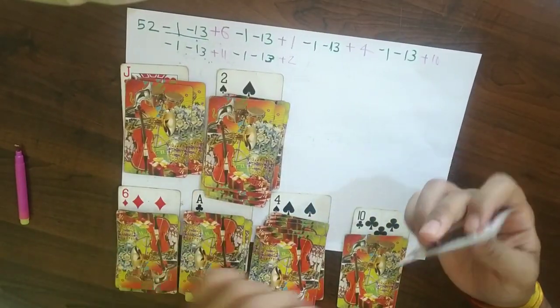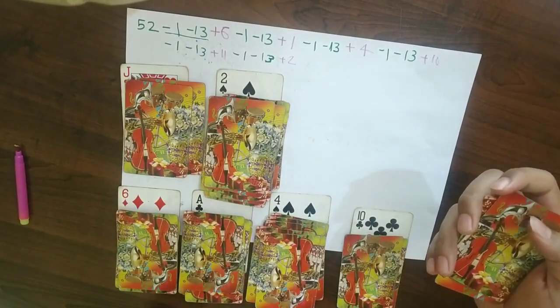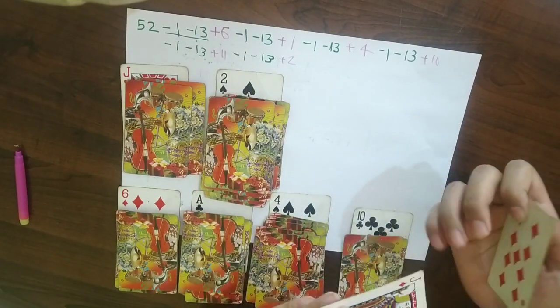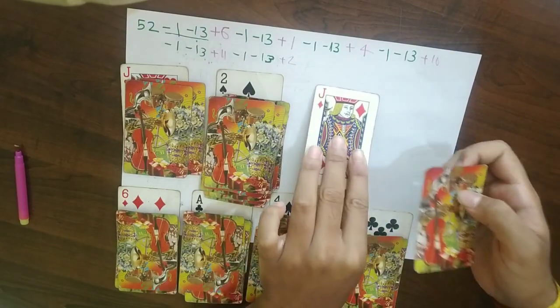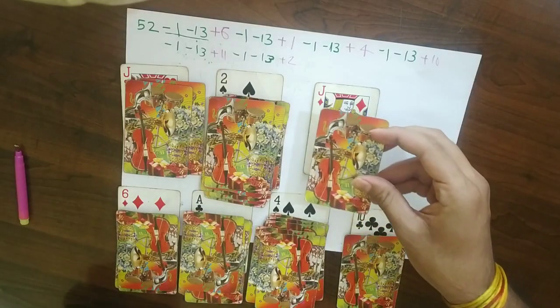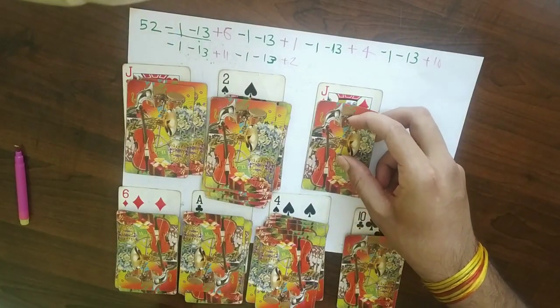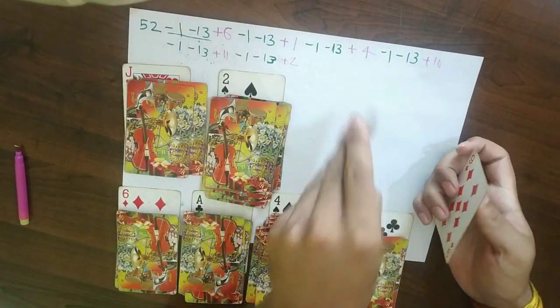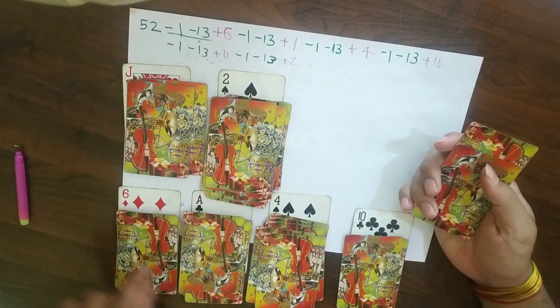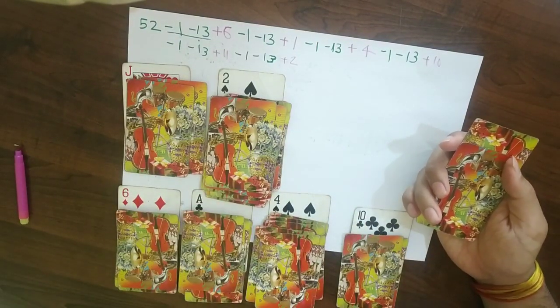Now here are only 2 cards left and we cannot make another set with these 2 cards, because it is 11 and if we put this, the next card will be 12. We will need one more card. So we will not make this set and we will just work with these 6 sets.